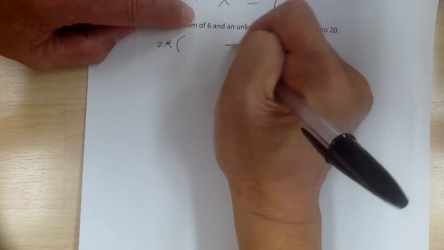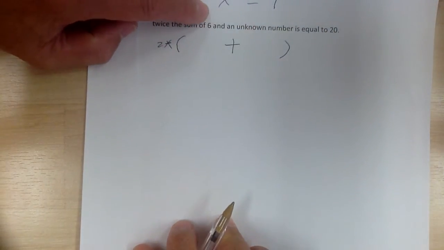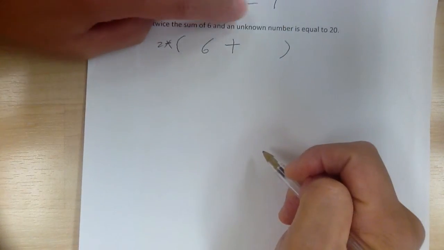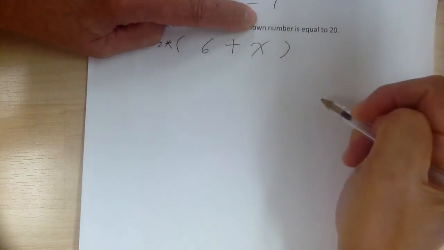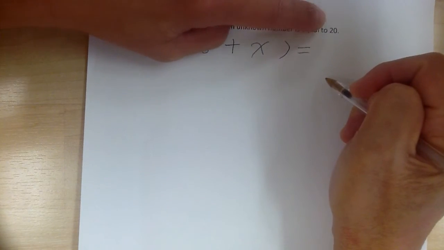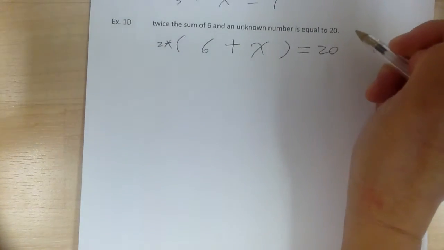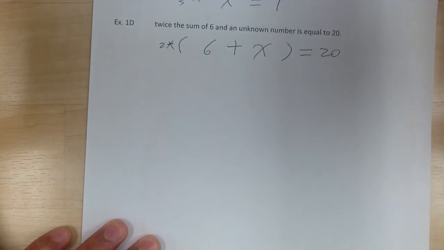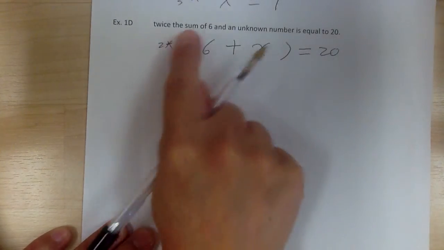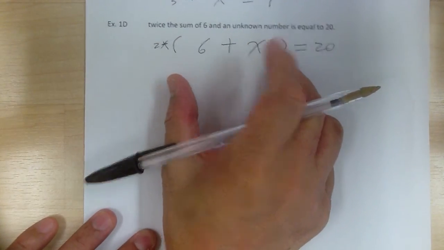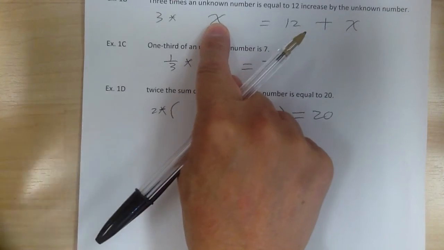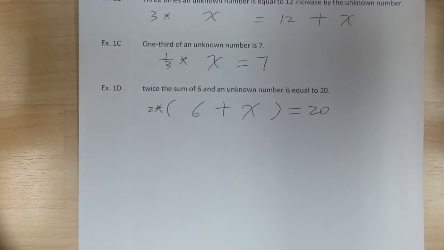The sum means you're adding something. The 6 means 6. An unknown number, that's x. Is means equal. 20 means 20. So that's your equation. Okay. So again, if you have more than one item, you need to put parentheses. If you only have one item like this, then you don't need parentheses. So that's the difference between the two. Okay. Let's go to example 2.